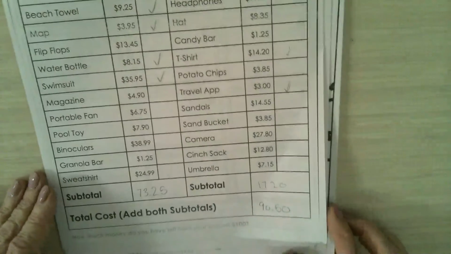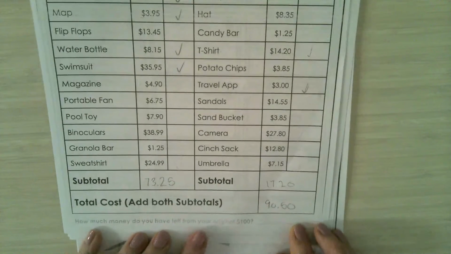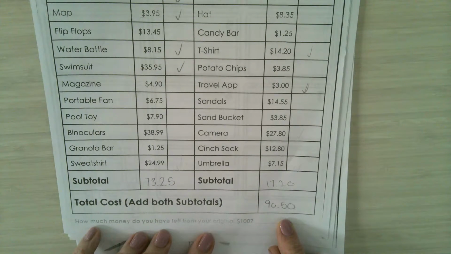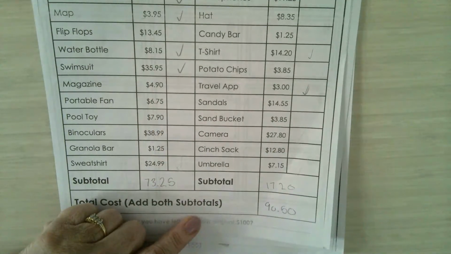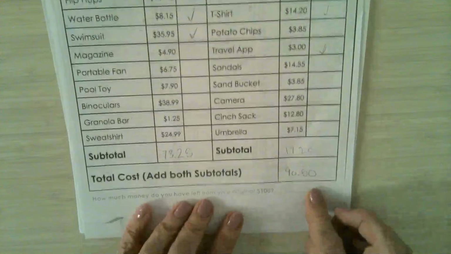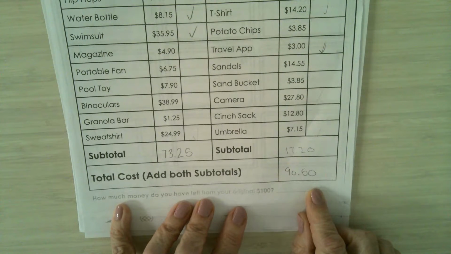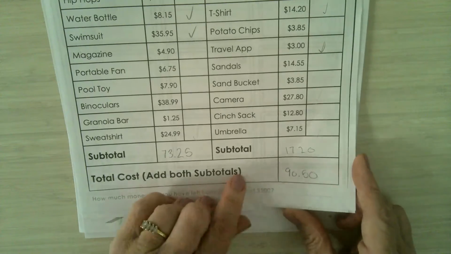Then the next page, we did this yesterday. You are trying to get close to $100. This person did pretty good. They got $90.50. And yes, you need to have this complete. All right, you should have this one done. Your total should be close to 100. It can't go over 100. Any questions on how to do this page?